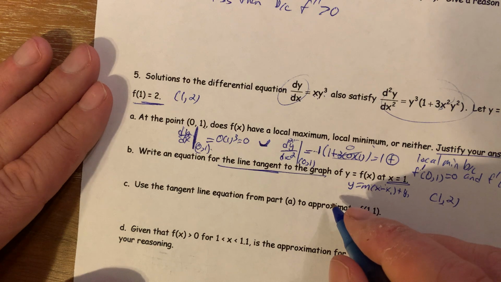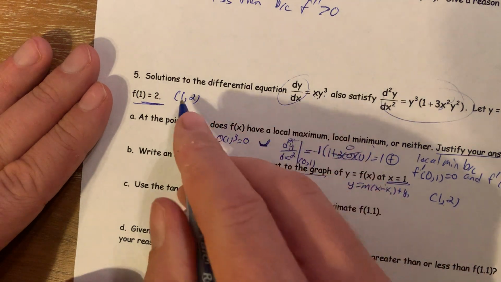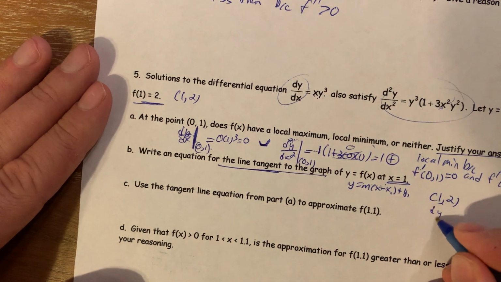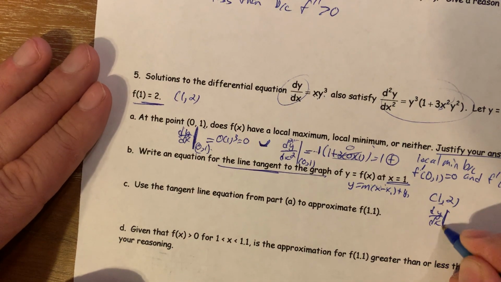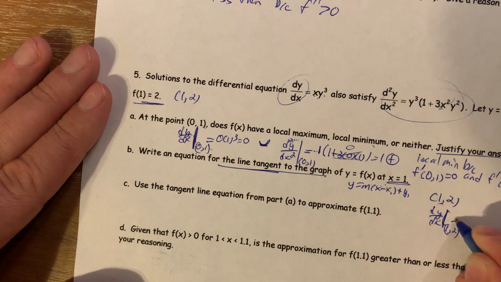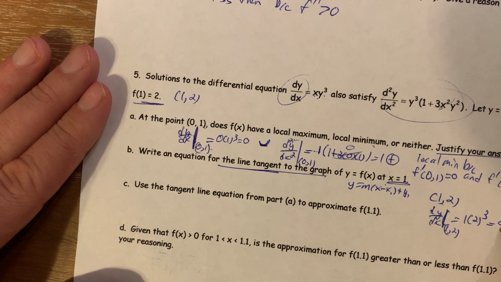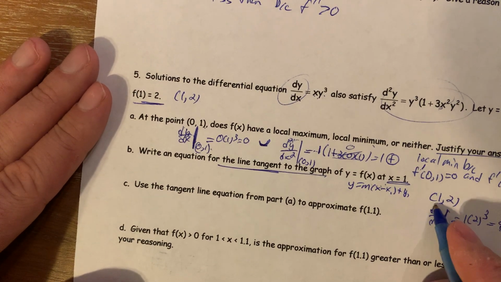When x is 1, y is 2, and so we can plug (1, 2) into this. So the slope dy/dx at (1, 2) is equal to 1 times 2 cubed. And 2 times 2 times 2 is 8. 1 times 8 is 8. And so here's our slope, and here's our point.